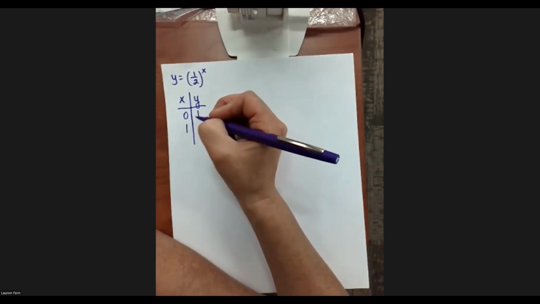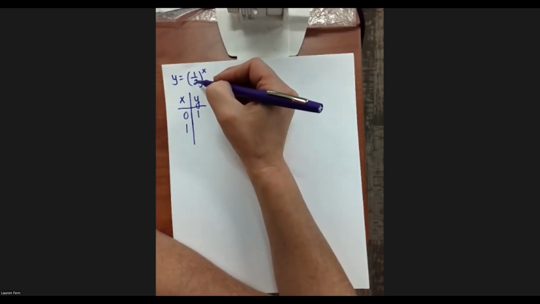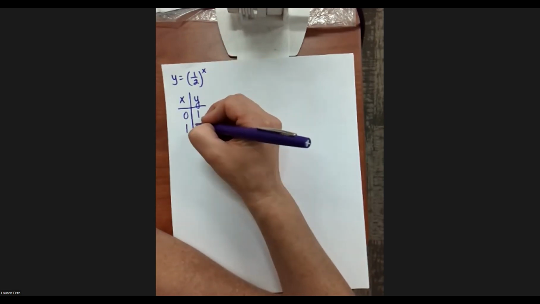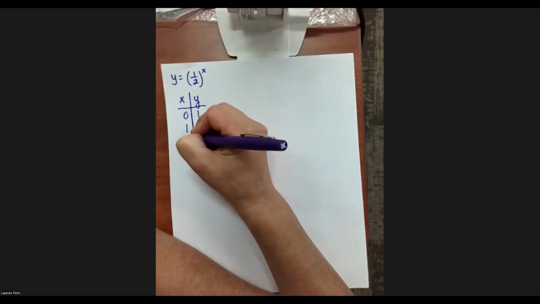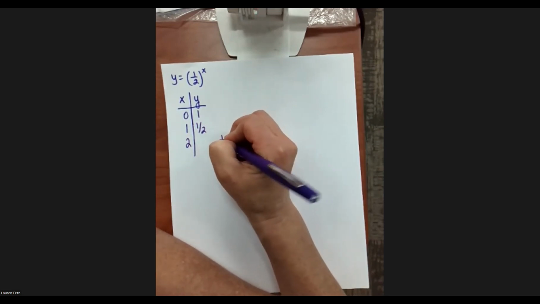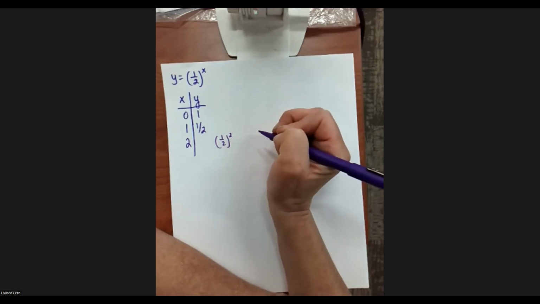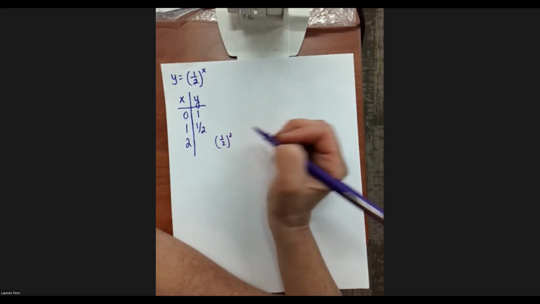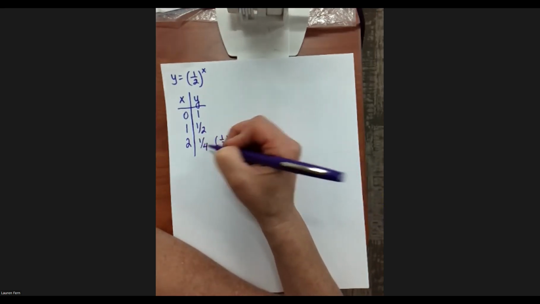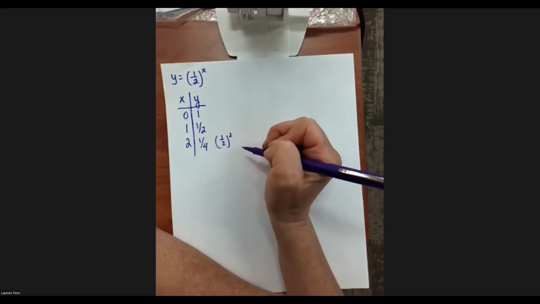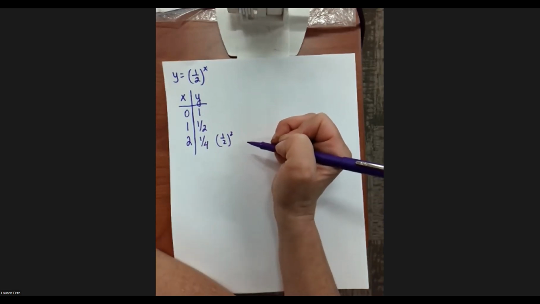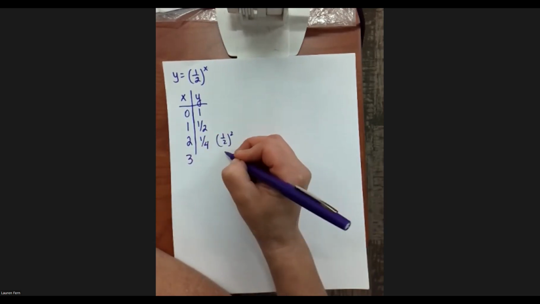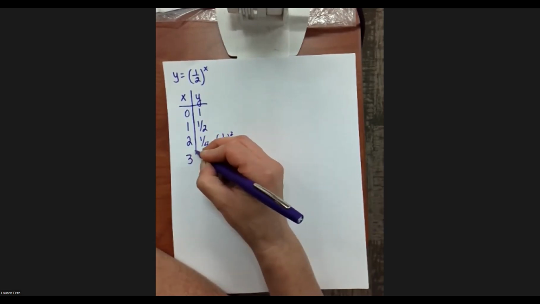1. If I plug in 1, what is 1/2 to the first power? 1/2. If I plug in 2, aren't I looking at 1/2 squared? What's that equal to? 1/4. Are the rest of you with me? Okay. You okay? All right, I could plug in 3. What's 1/2 cubed?